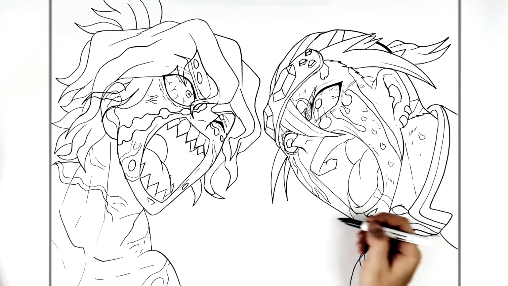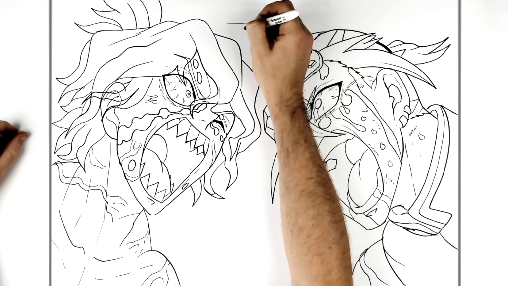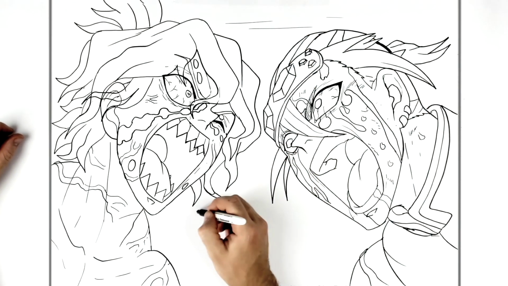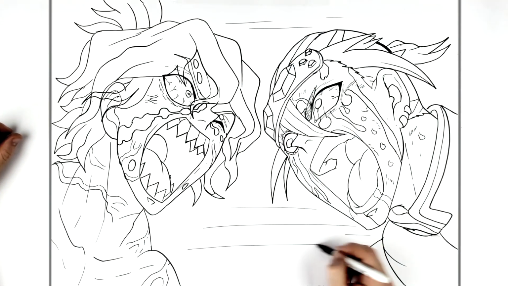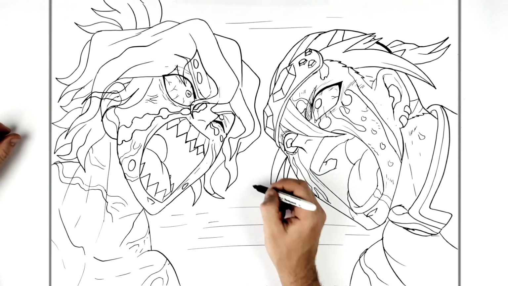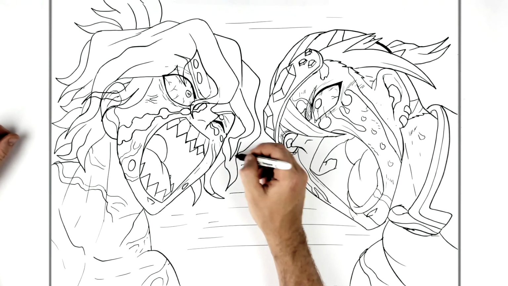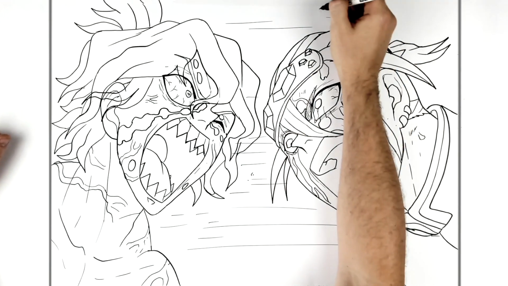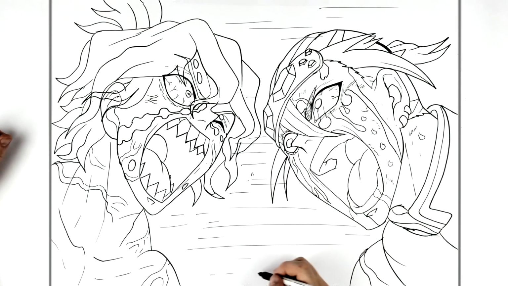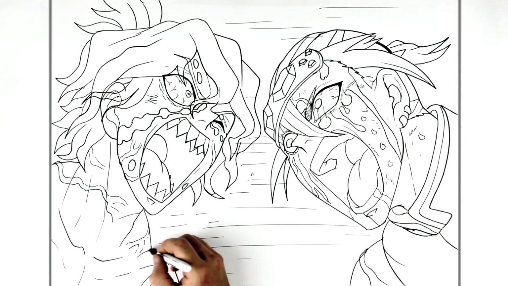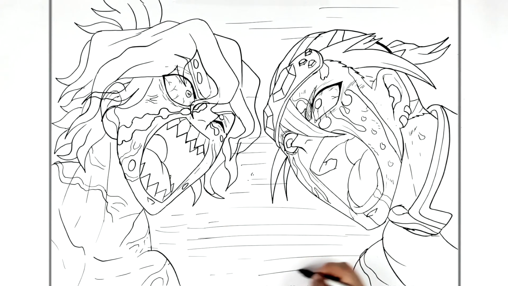Right. And then, of course, you know, all these sort of action lines. You can do as much of this as you want. Dots. Yeah, they're kind of like launching themselves at one another. So there's a lot of this in the background. I won't do it all.